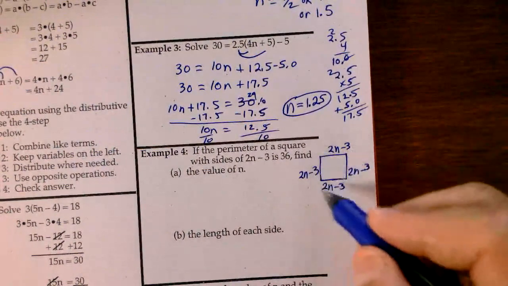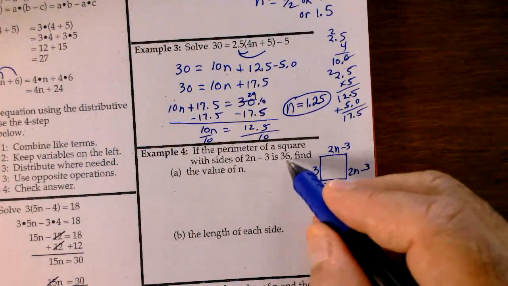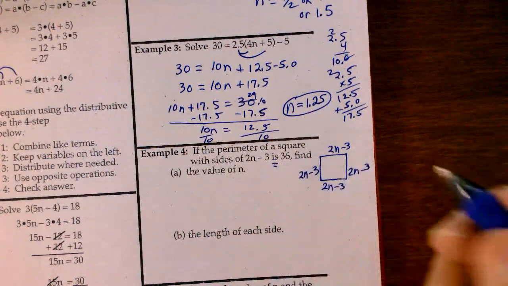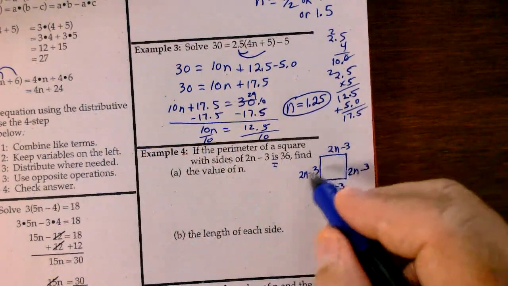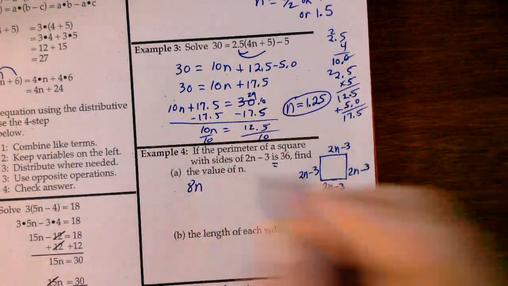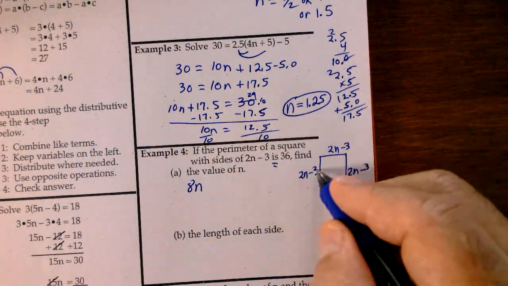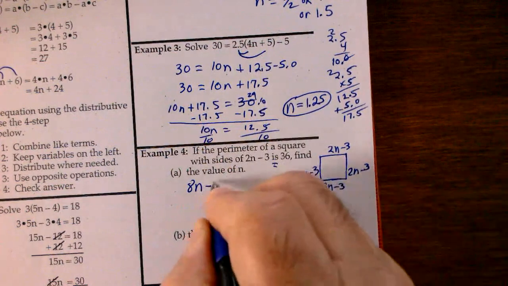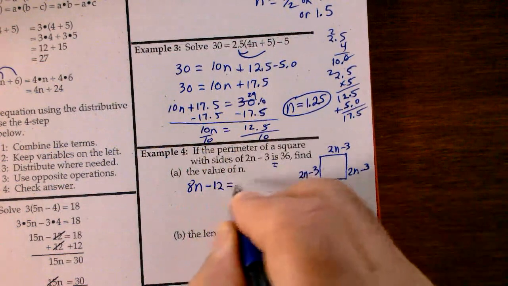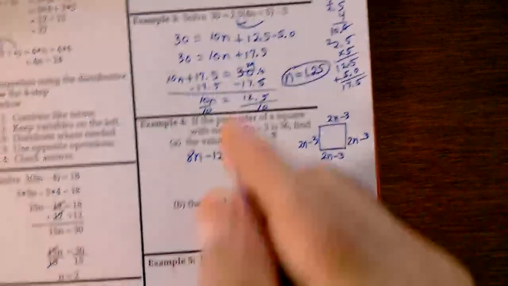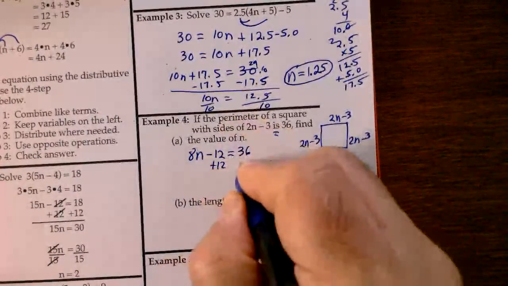And all of these sides have to equal 36. The word is means equals. So let's see, 2, 4, 6, 8n, and minus 3, minus 3, minus 3, and minus 3 is minus 12 equals 36. And now you have an equation that you can go to and solve.